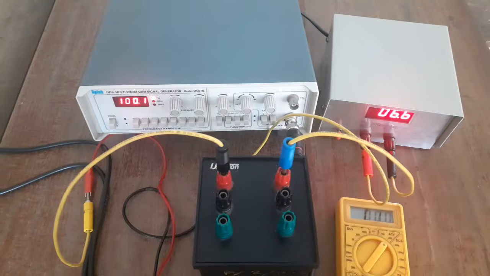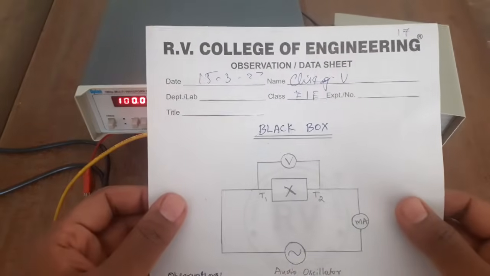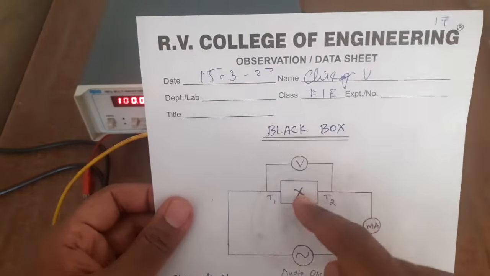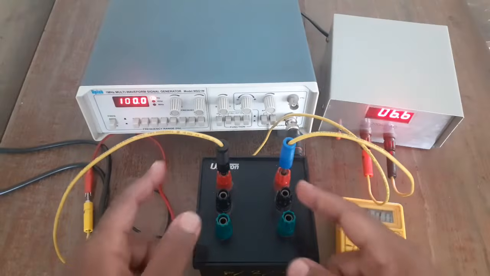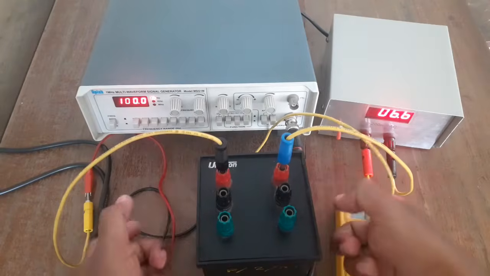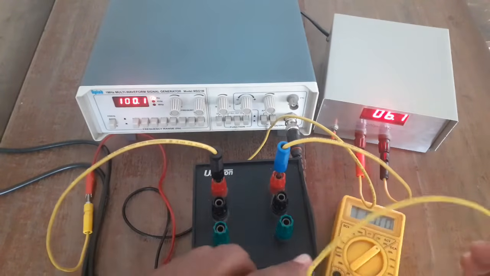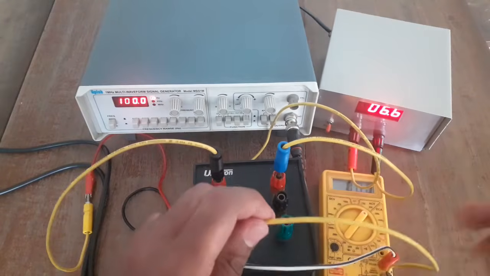So fine. Now from these two, where should I connect? It should go parallel to the component. You can just see the circuit diagram once again. See, the voltmeter is connected parallel to the component. So where is the component? The component is across these two terminals, which is inside. The component will be inside the black box. So now how to connect this voltmeter?